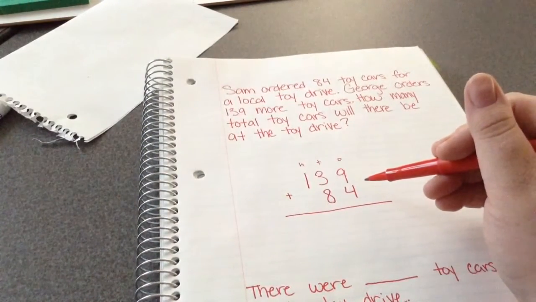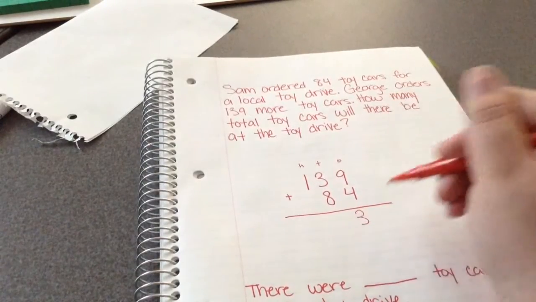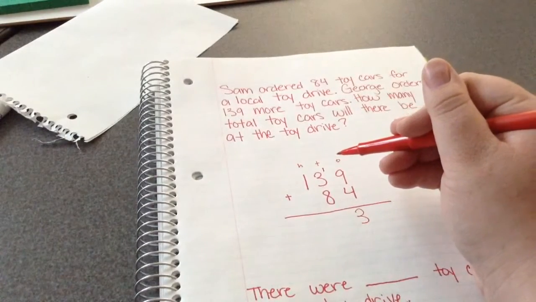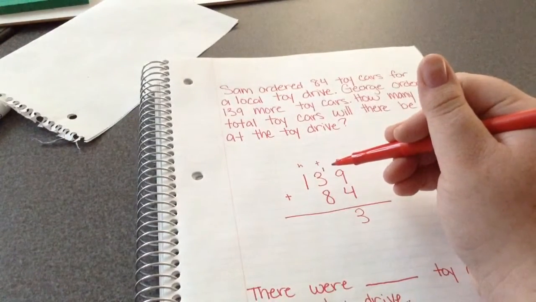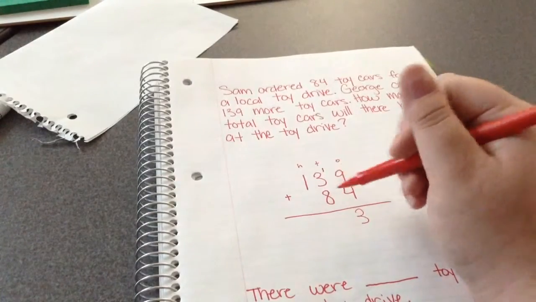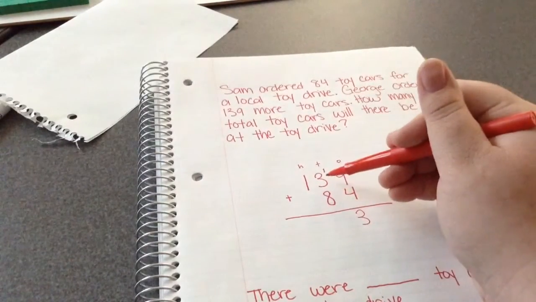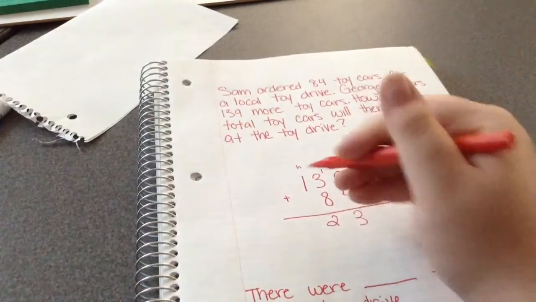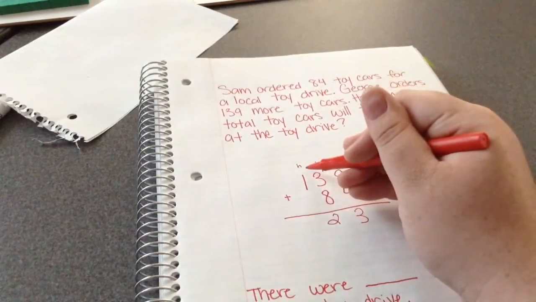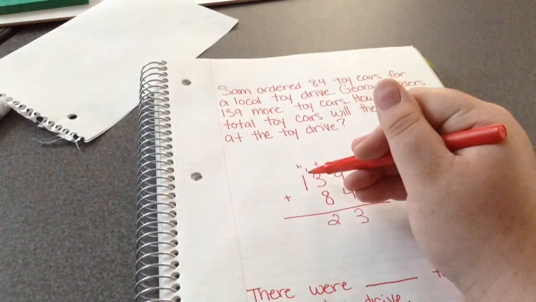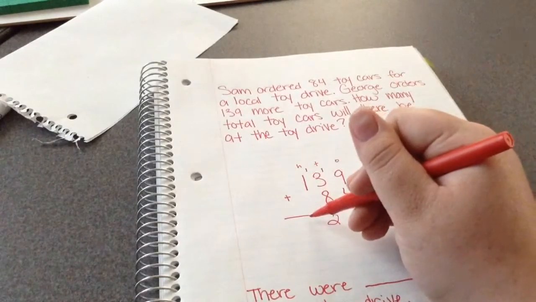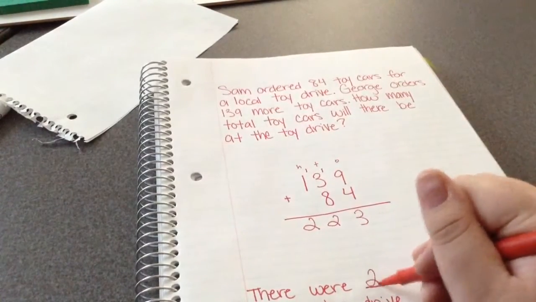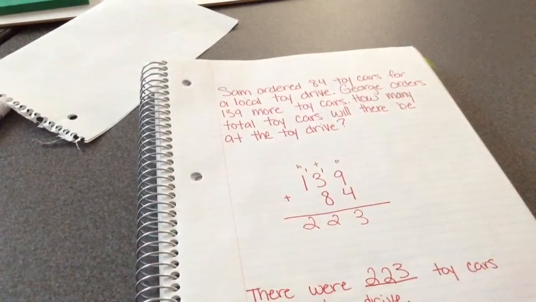We showed that we regrouped, and there are now 3 single units and 1 ten unit that was added to the tens place. And 8 ten units plus 3 ten units and another ten unit is 12 ten units total. But we regrouped and added in another flat, so now there are 2 flats, which is equal to 200 units. And we know that there were 223 toy cars at the toy drive.